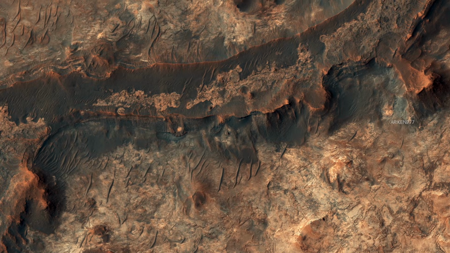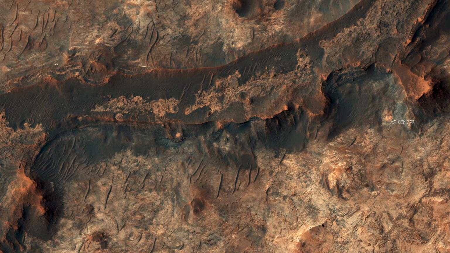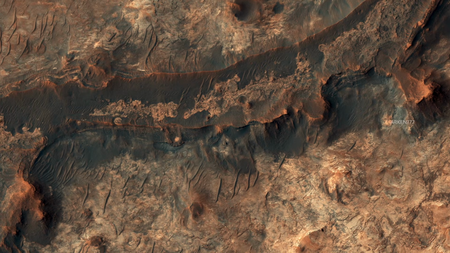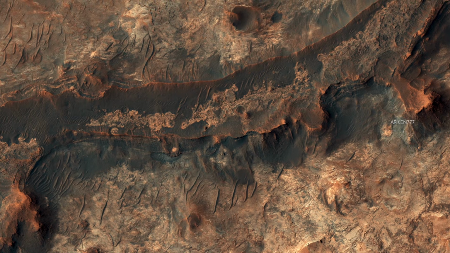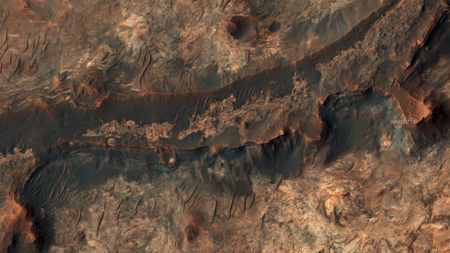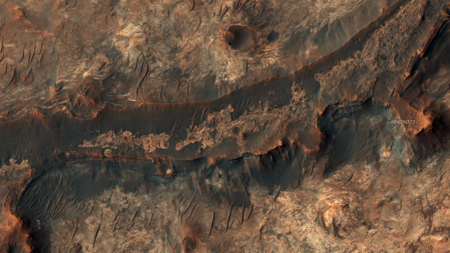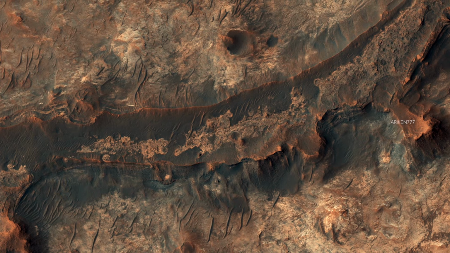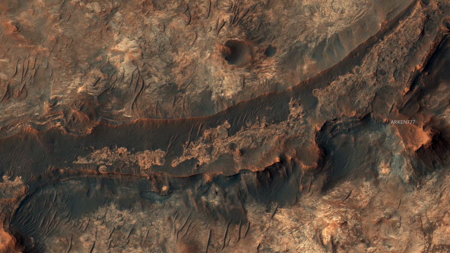Billions of years ago, a river once flowed across this scene in Mawrth Vallis on Mars. Like on Earth, these riverbeds can get filled up with rocks that are cemented together. After Mars became a colder, drier place and the river disappeared, the rocky river bed remained. In this view, we see a dark ridge snaking across the surface. The dark ridge is the old riverbed.